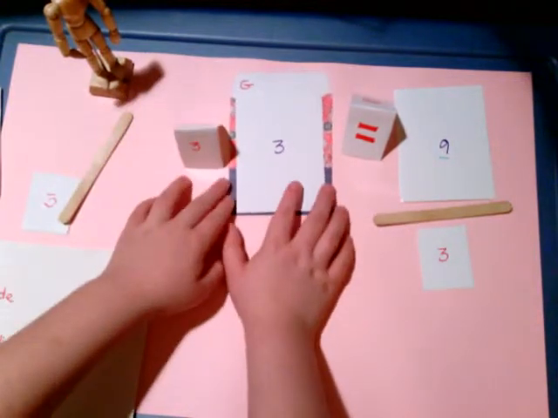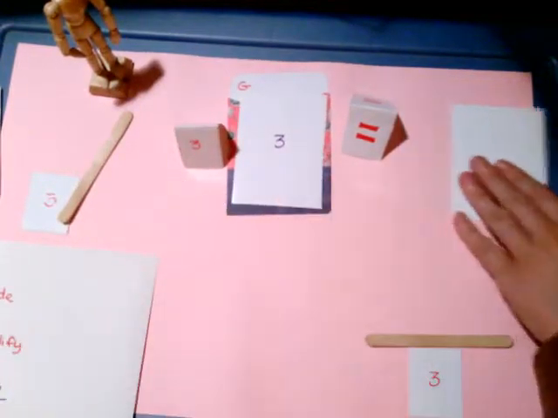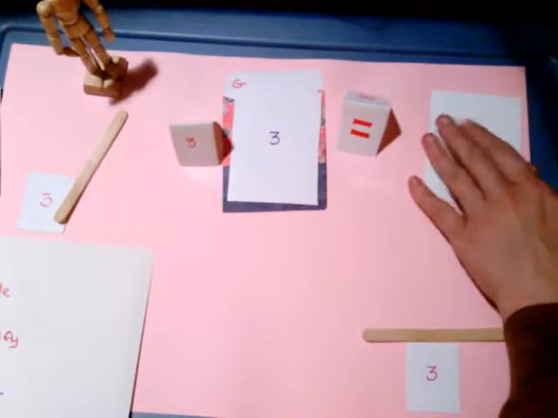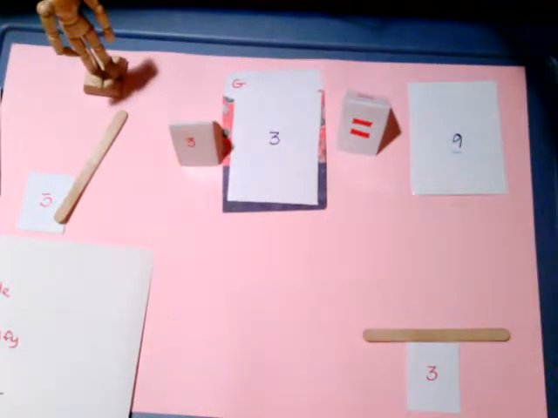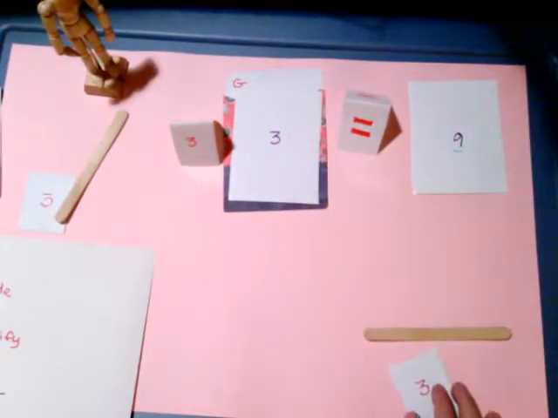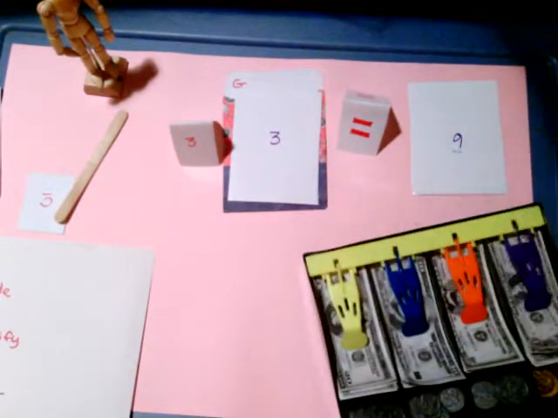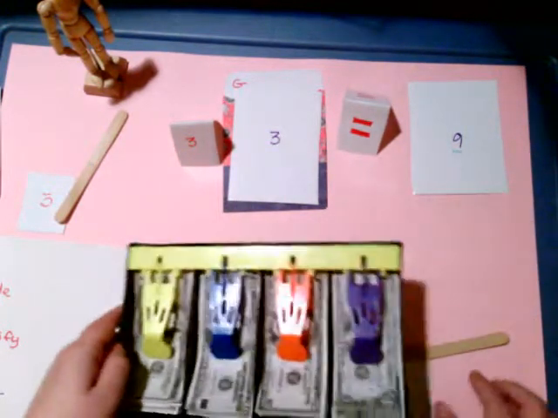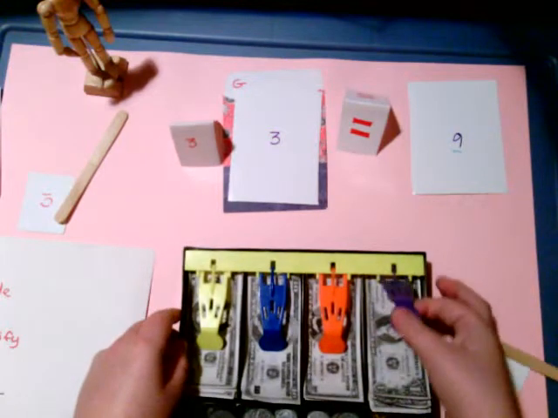Let's remove this. So, just looking at that, 3 times 3 equals 9. That's right. So, do you want the money or do you want Legos? Money. You want money, huh? Okay, let's get it. Go ahead. You can get the money as you like.